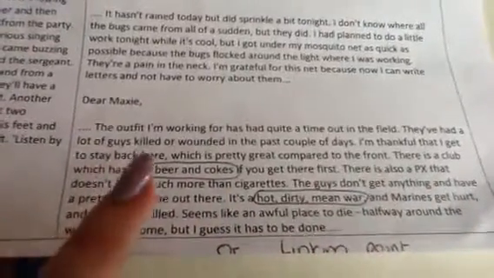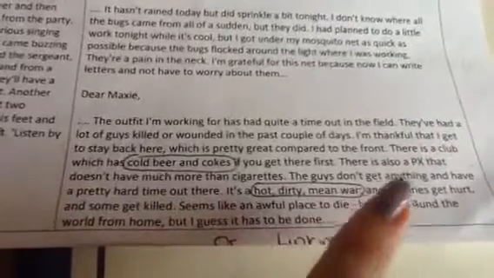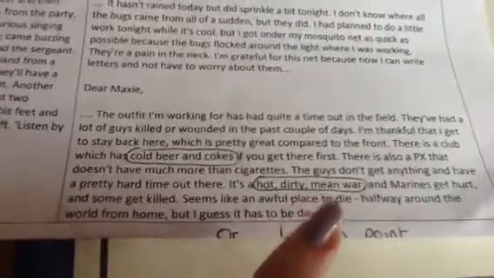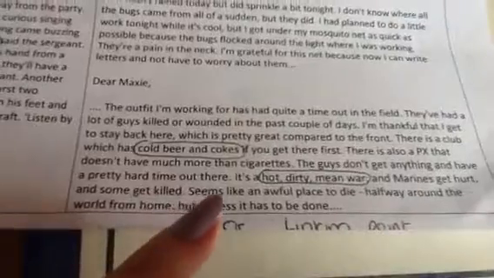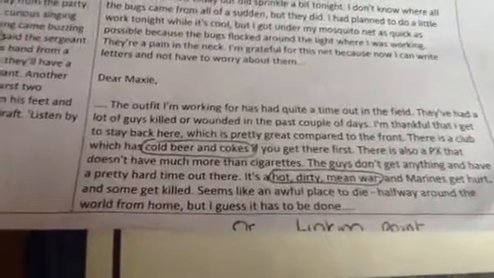Alright, I get to stay back here. But he acknowledges the threat and danger to the soldiers who are. These guys don't get anything. They have a pretty hard time out there. It's a hot, dirty, mean war. Marines get hurt and some get killed. Seems like an awful place to die halfway around the world, but I guess it has to be done.